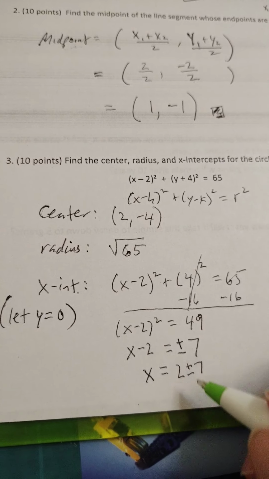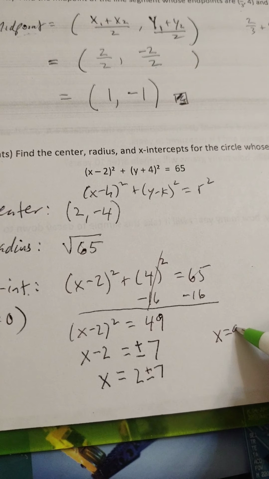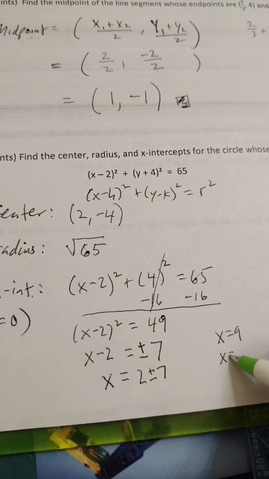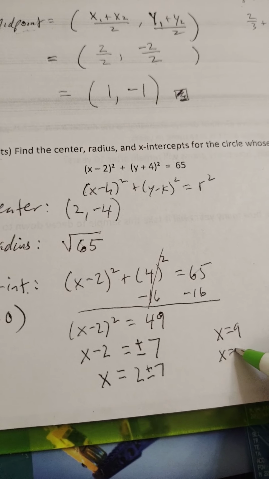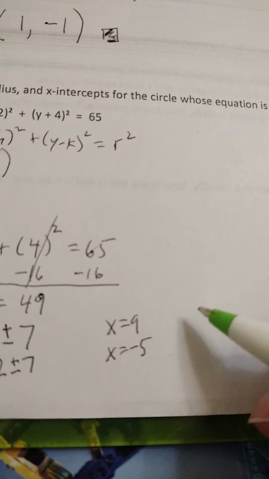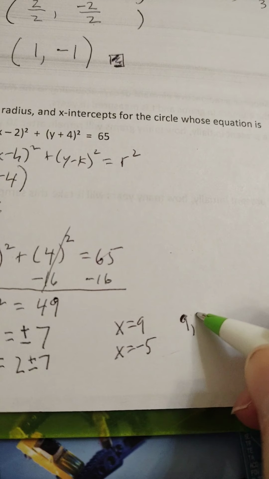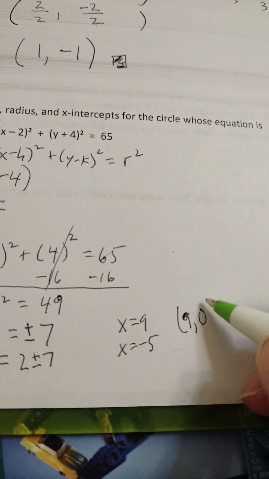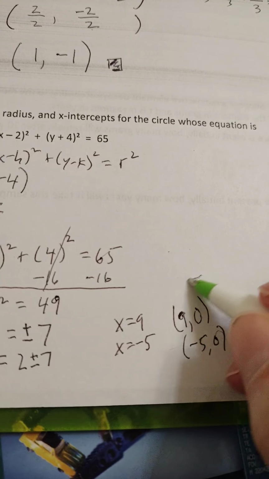Let's do the plus first. What is 2 plus 7? 9. So x equals 9. And my other x-intercept is going to be when I look at the minus. 2 minus 7 is a -5. So these are my x-intercepts. If you want to write them as ordered pairs, depending on what the directions say, x is 9, y is always 0 for x-intercepts, x is -5, y is always 0.